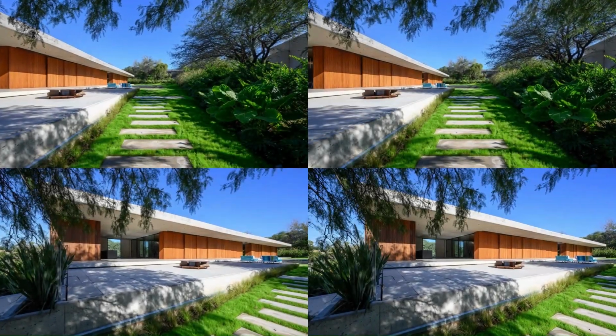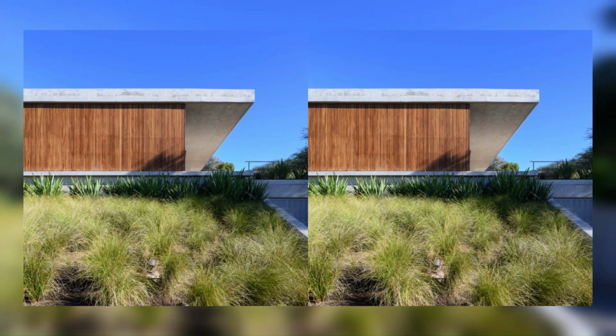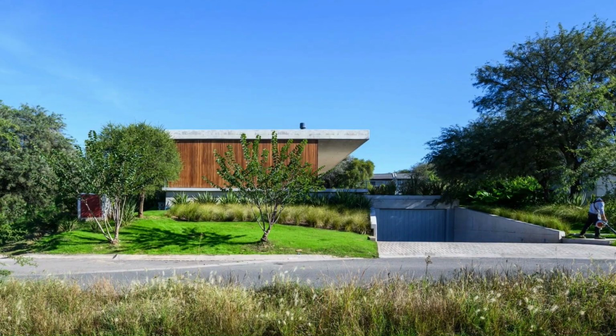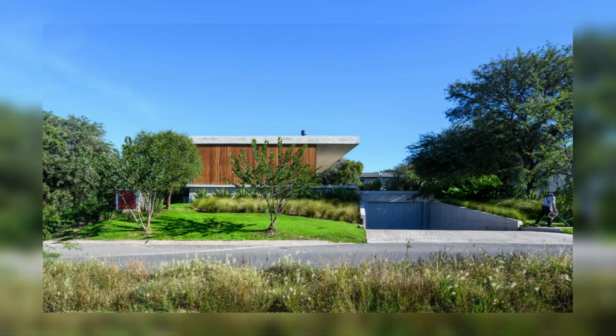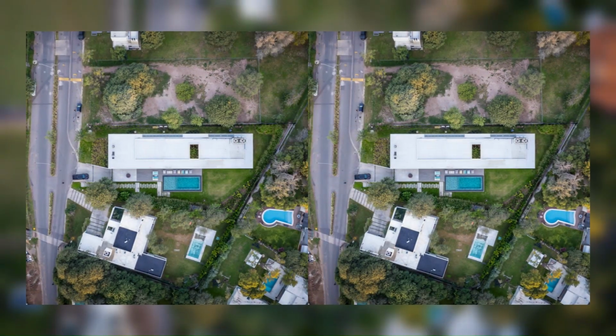Vegetation is the protagonist, generating a fusion between nature and architecture that enriches the spatial experience. The exterior enters the interior and the interior expands to the exterior. And the third box with the bedrooms expands towards the patio.